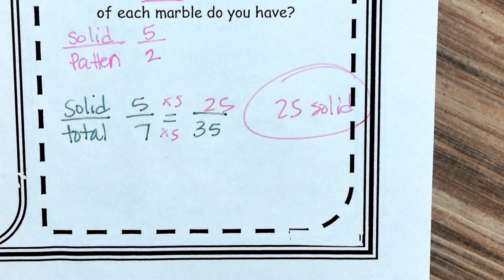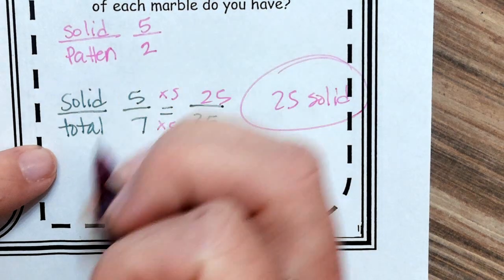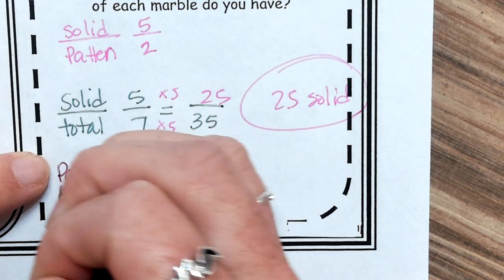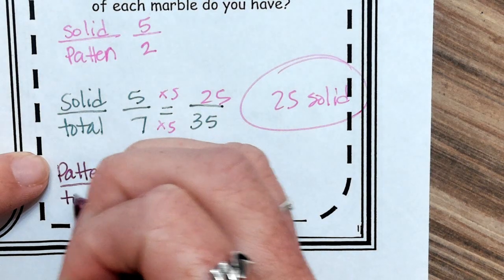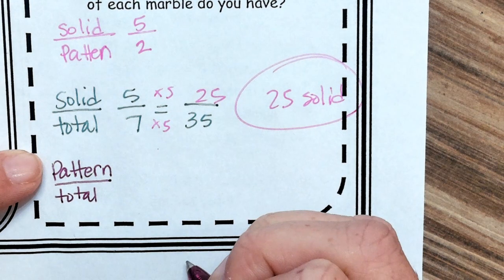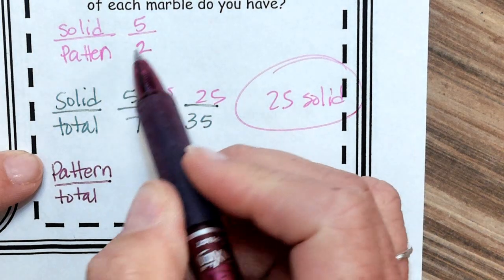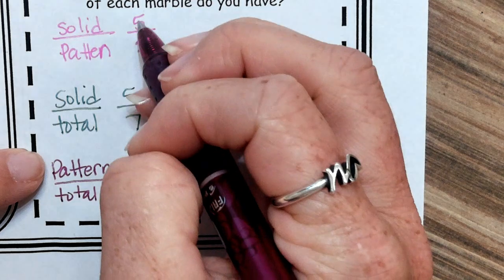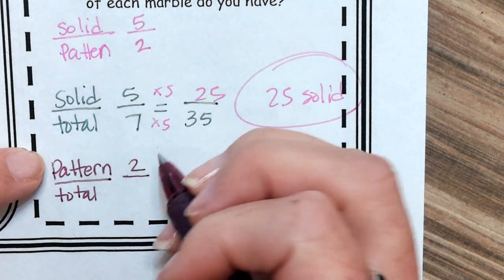Now I need to solve for pattern marbles. So I need to manipulate the ratio again. I need to do pattern over total. How many pattern were there in my ratio? How many total are there in my ratio? 7.